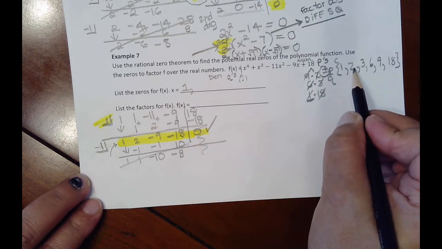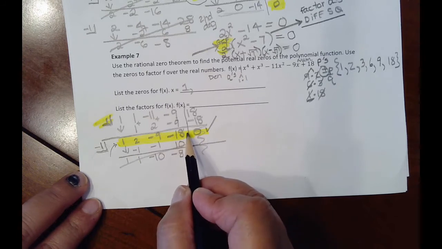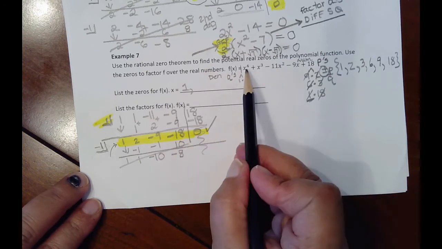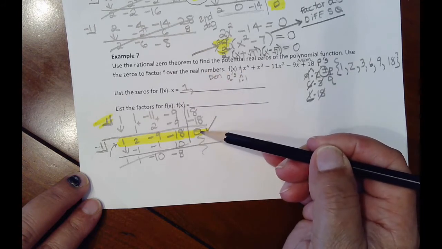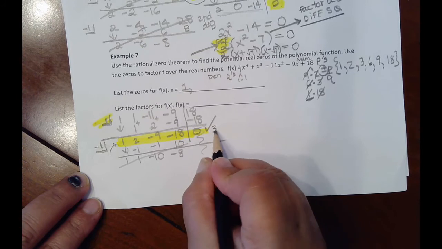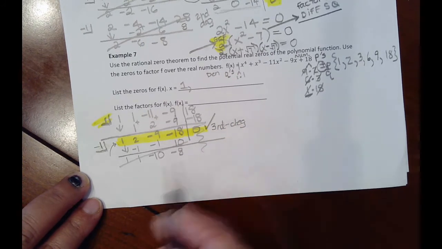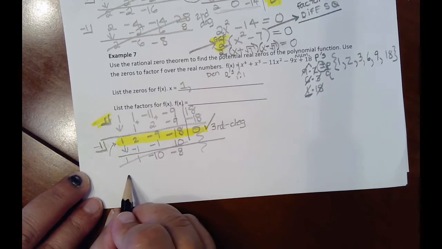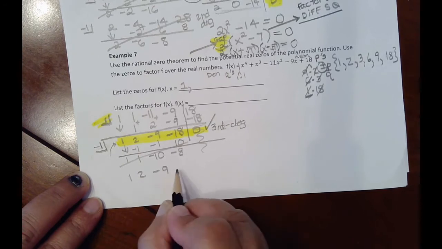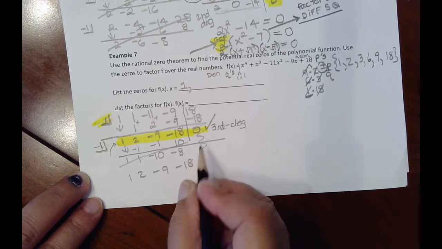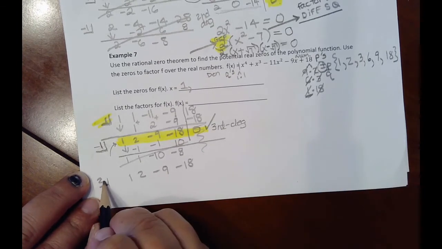Now we're going to move on to 2, but use this same string. We did not find another zero yet. Because right now what we've done is we started at 4th degree, and by the time we got this first zero right here, we were at 3rd degree. We need to get down to 2nd degree, so we have to find another zero. Continue working with this string. I'm going to write it again right down here. 1, 2, negative 9, negative 18. You don't need that zero anymore. Next number in the list that I could try is 2.